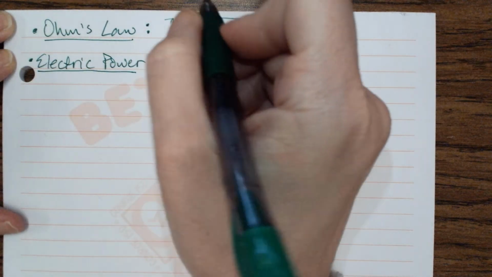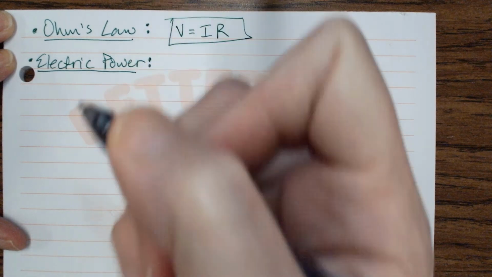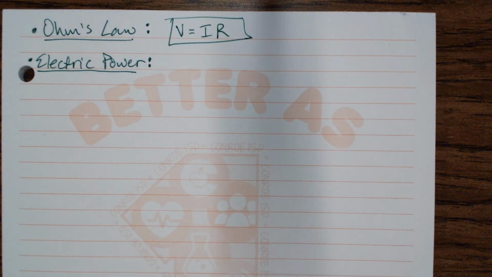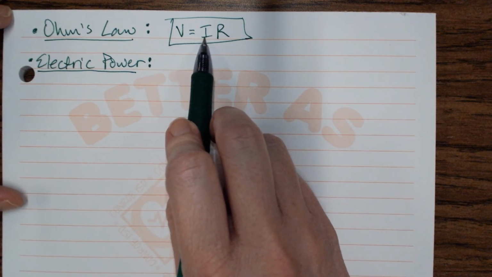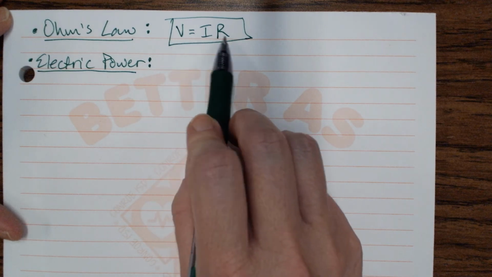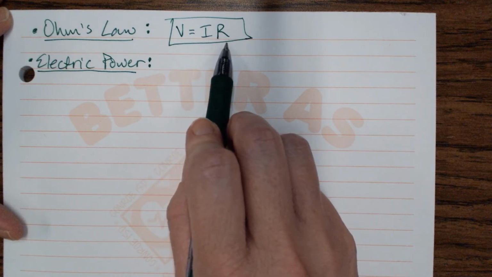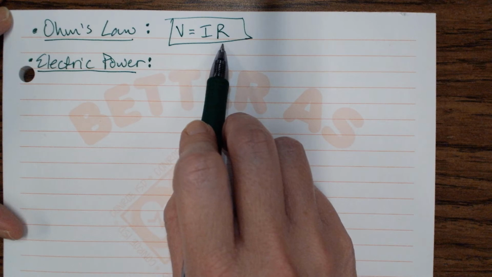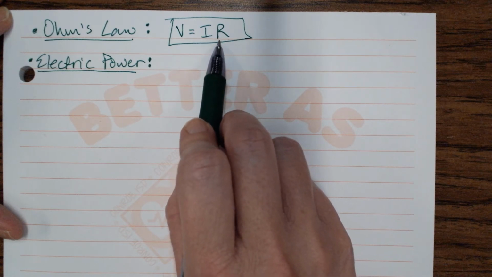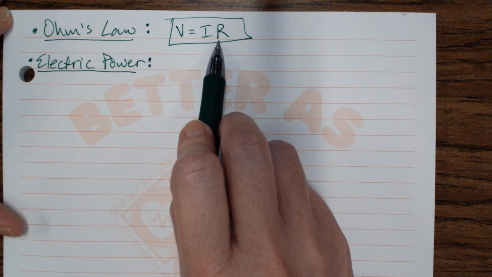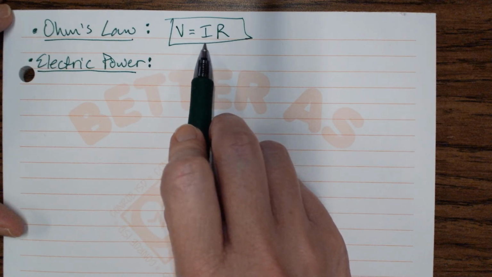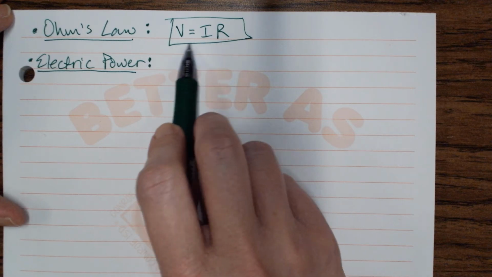Ohm's law just uses the three things that we just talked about: voltage, current, and resistance. So current and voltage are directly proportional here. Resistance and voltage are directly proportional here. Current and resistance are inversely proportional. As your resistance goes up, your current goes down, which makes sense because if your resistance goes up, it's going to resist the flow, and the current is the flow. Okay, so that's kind of what Ohm's law is doing.